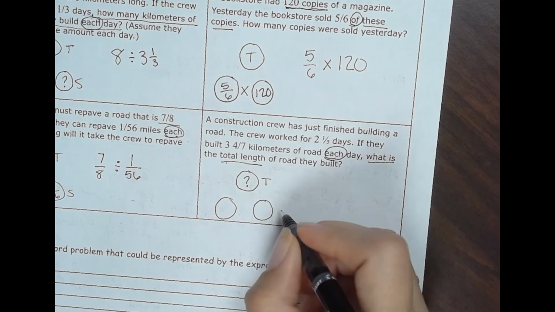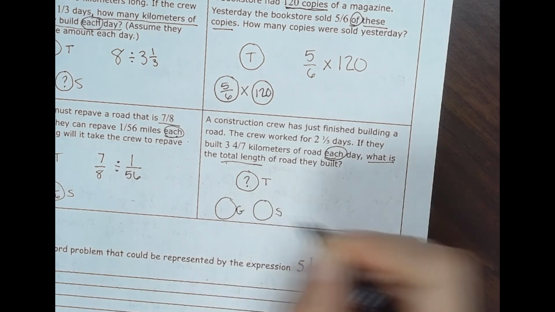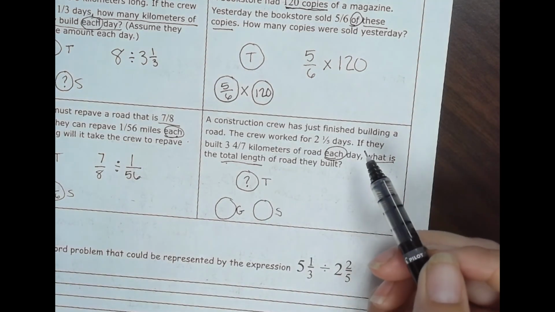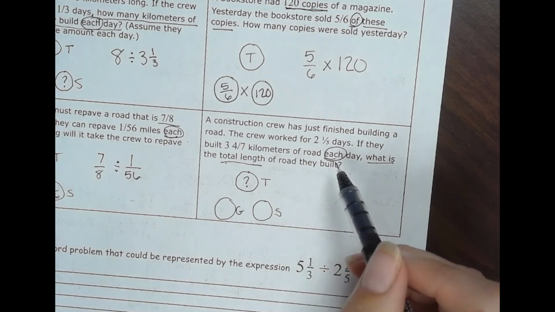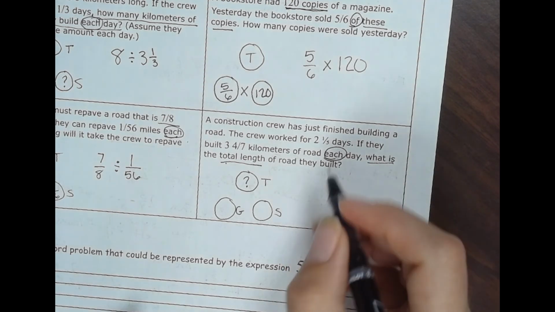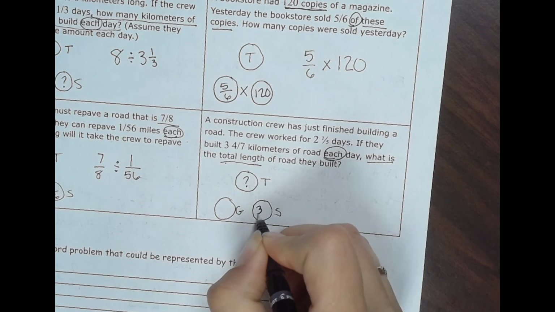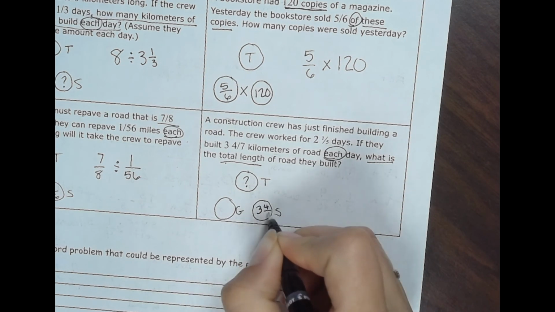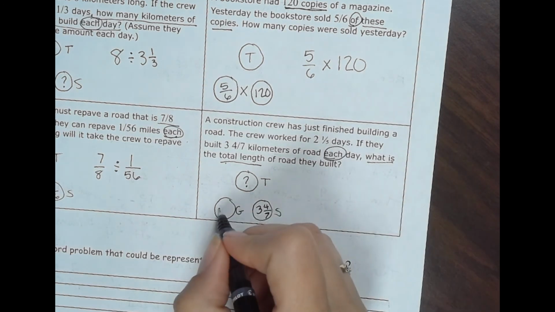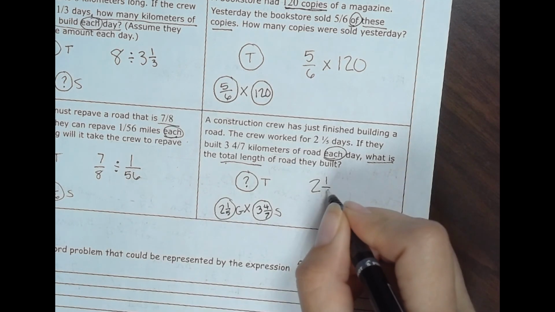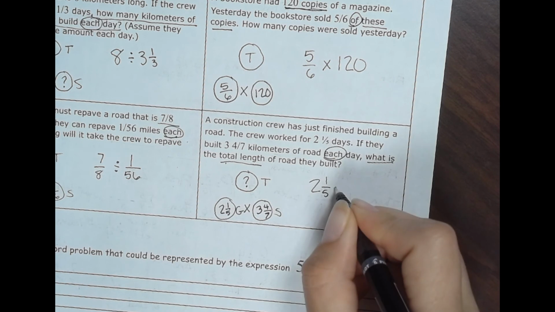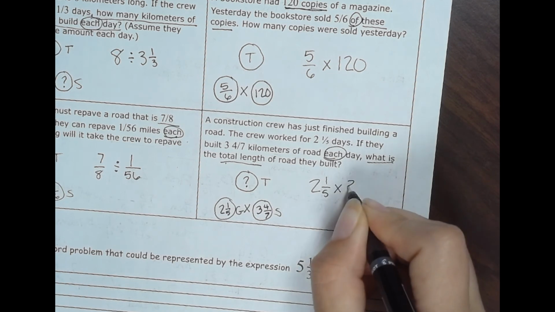Now let's just decide which is which. The crew worked for 2 1/5 days. They built 3 4/7 kilometers of road each day. So if it was each day, that is the size of a group. The size of each group. And 2 1/5 is the number of groups, the number of days they worked. So those are 2 1/5 times 3 4/7.